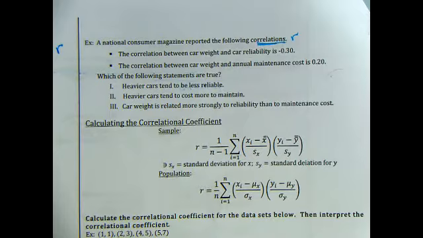And then let's see, I had a few people choose 3. Zon, can you tell us why you chose 3? Car weight is related more strongly to reliability than to maintenance cost.